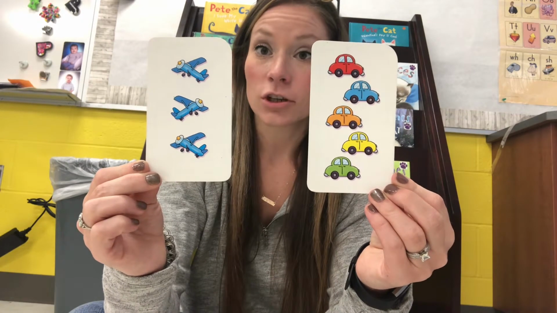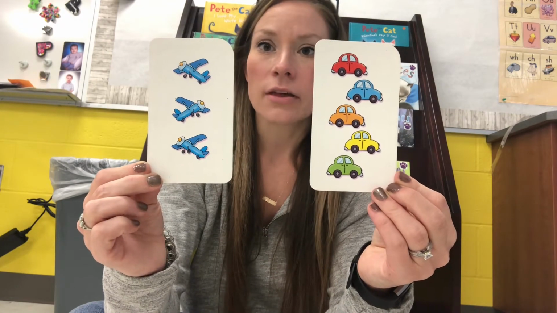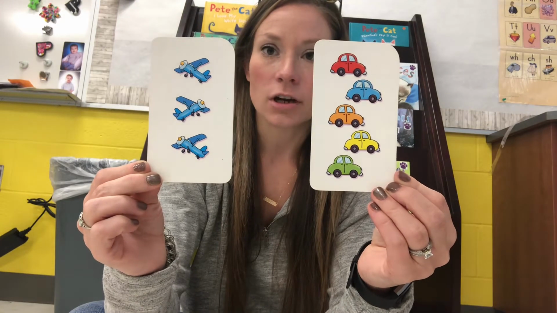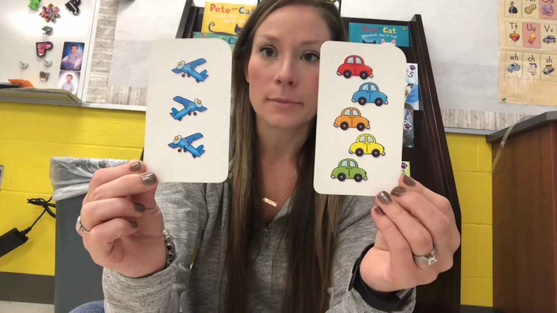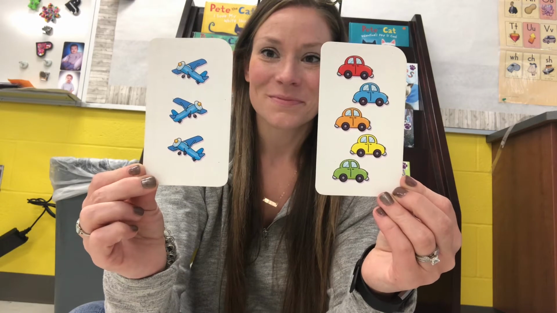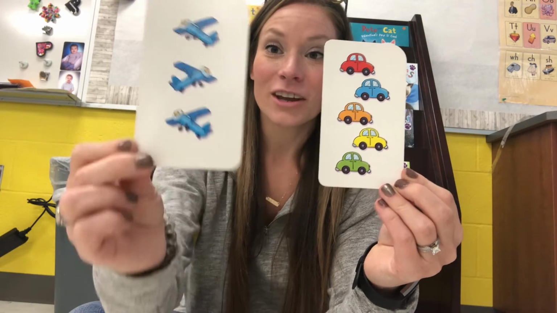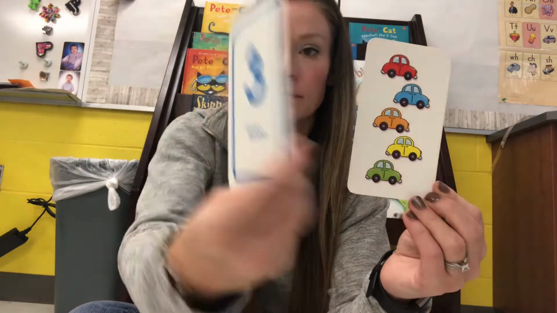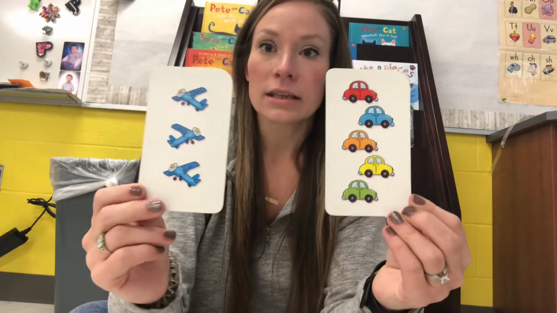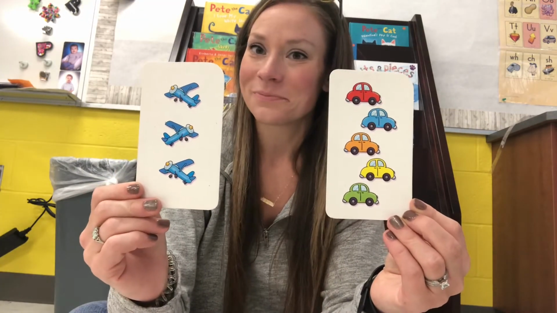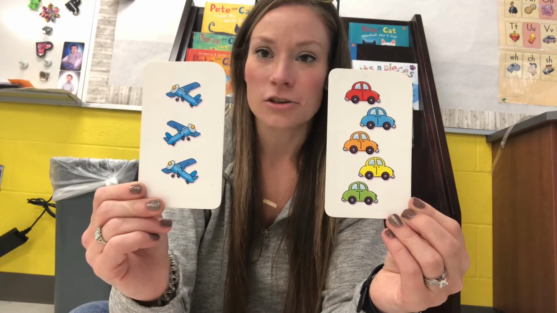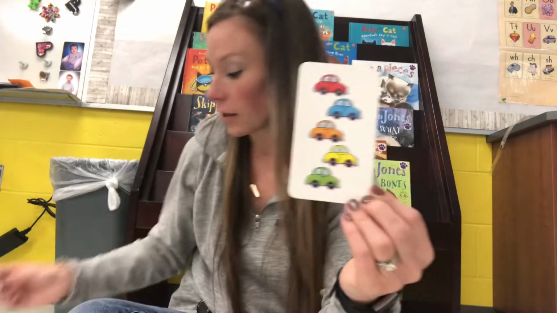Which picture card has the least amount of pictures? Good. Our 3 planes, the number 3 has the least, because least or less means smaller.